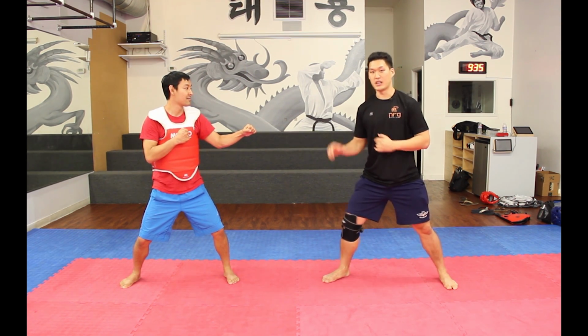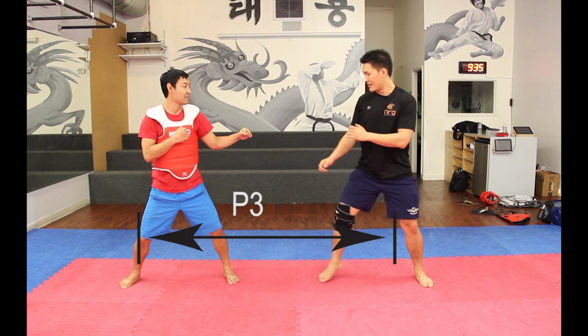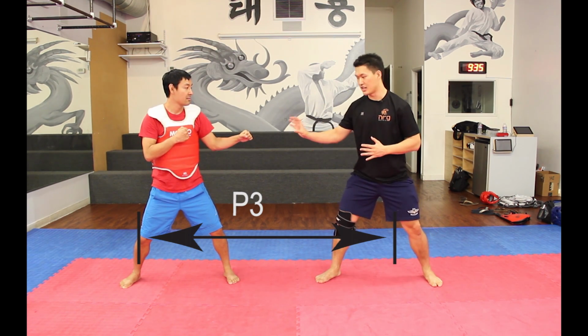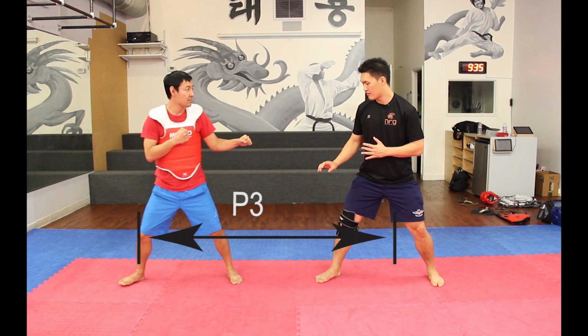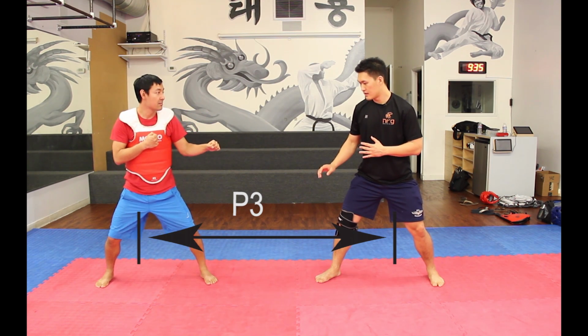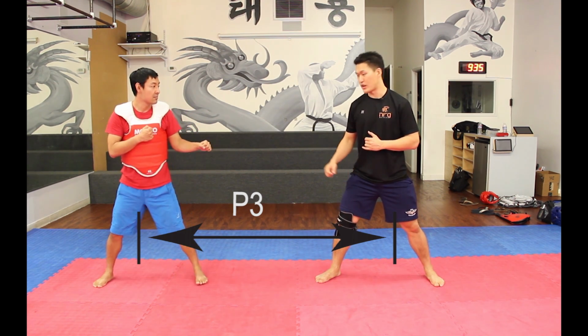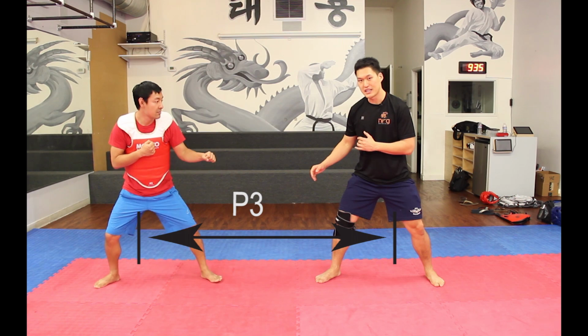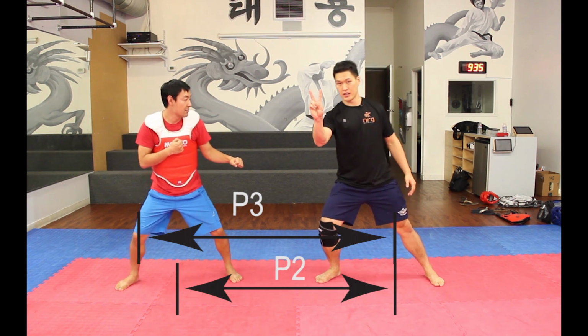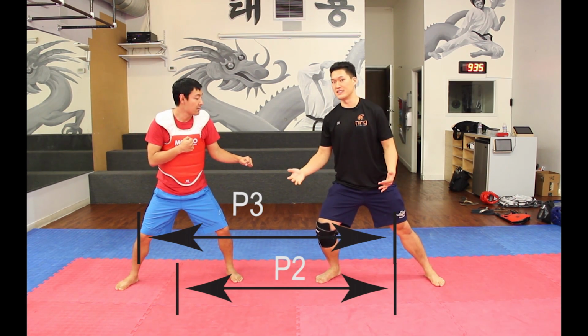So we are in P3. This is about race, and he's going to be just outside of that. And he really wants to race, so he creeps in and creeps in and creeps in to P2. This is your race distance.